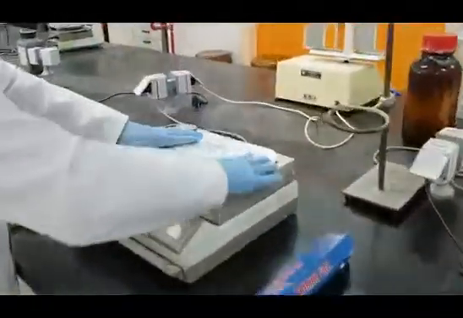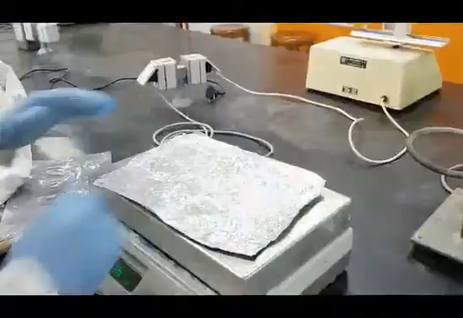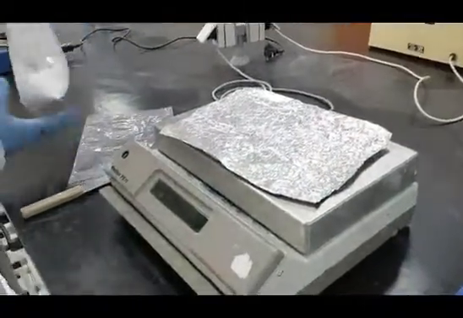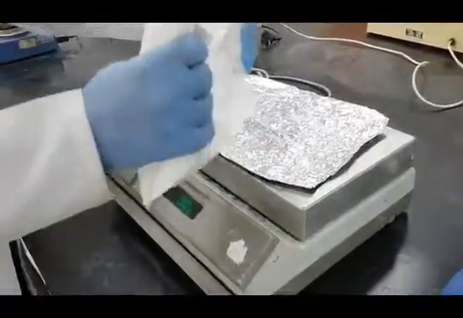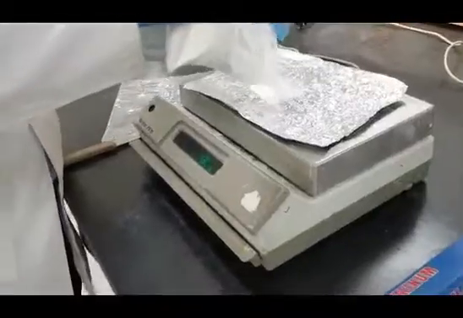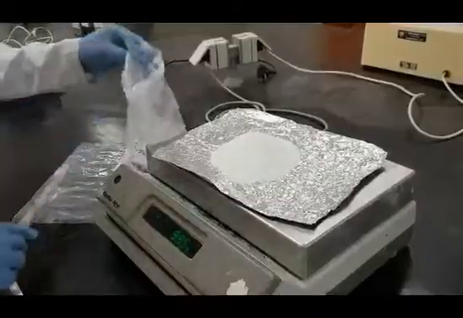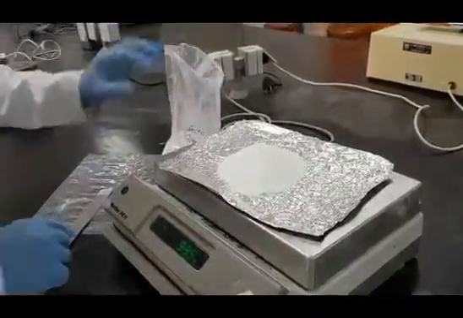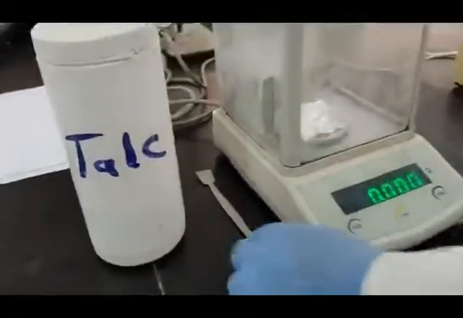Now, weigh 99.5 grams of granules B, and 0.5 grams of talc.